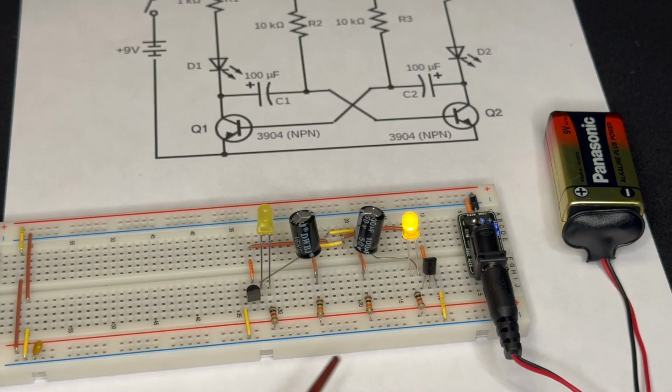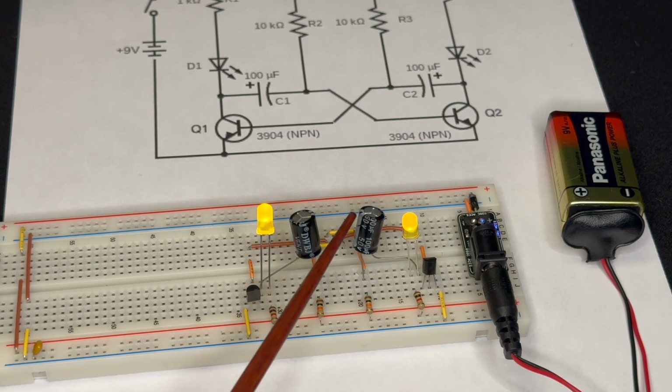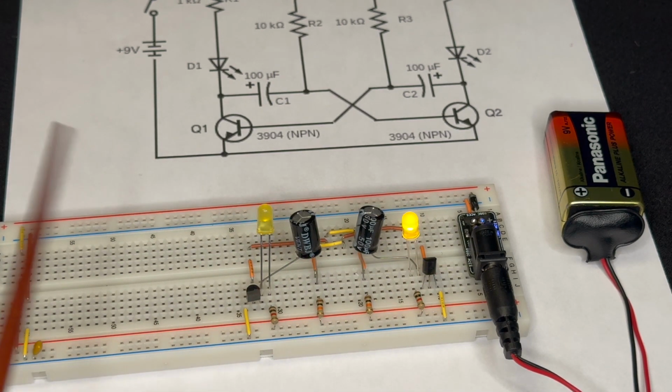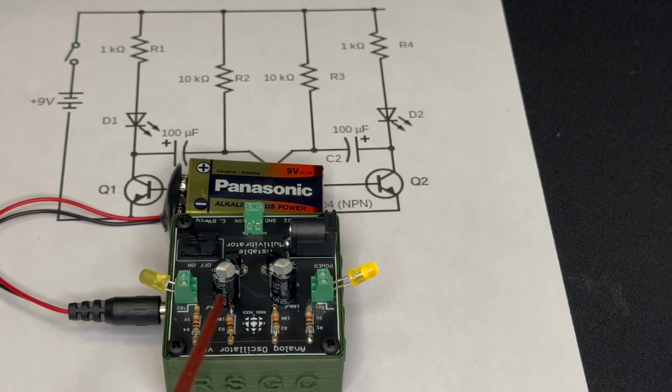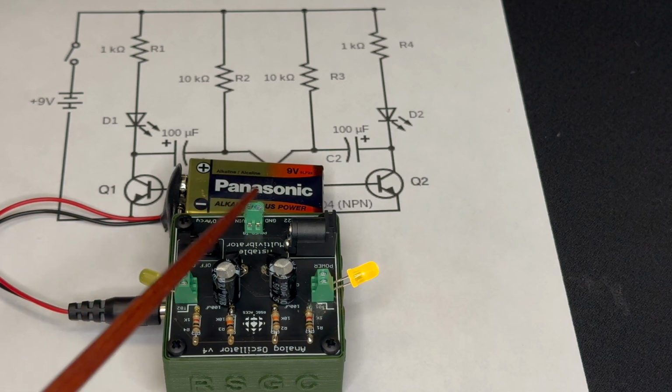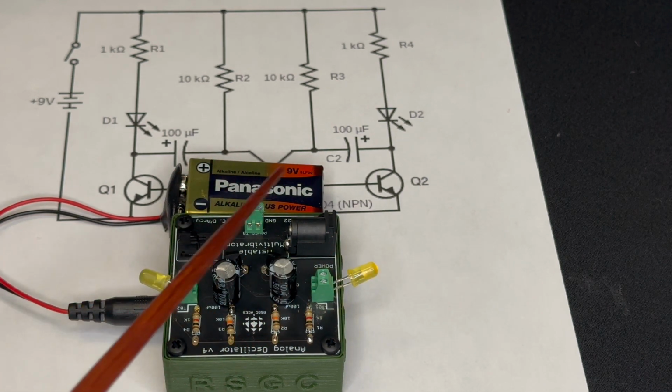Now, in terms of components, we have two 1K resistors, two 10K ohm resistors, two 100 microfarad capacitors, two 3904 transistors, two light-emitting diodes, and wiring to complete the circuit. In terms of the final circuit, you can see here that we have the addition of a side switch and 3 terminal blocks, which can be used to attach LEDs or provide power over here.